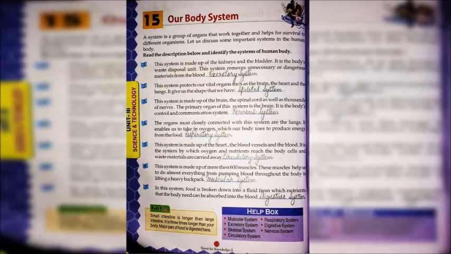So the first one, it is written here, the system which is made up of the kidneys and the bladder. It is the body waste disposal system, and this system removes all the unnecessary or dangerous materials from the blood. So the organs that remove waste from the blood are known as the excretory system. So the first answer is excretory system. In this, kidneys and the bladder play a major role to remove all the unnecessary materials from the blood, or you can say it purifies the blood. So the answer of the first is excretory system.